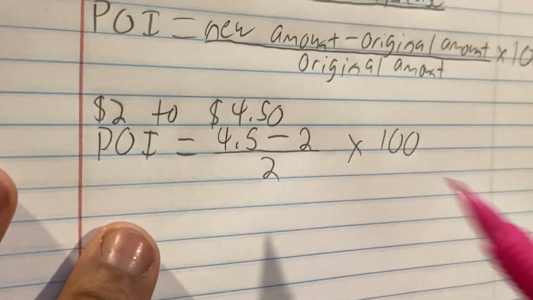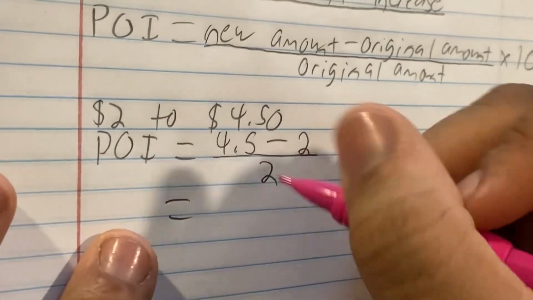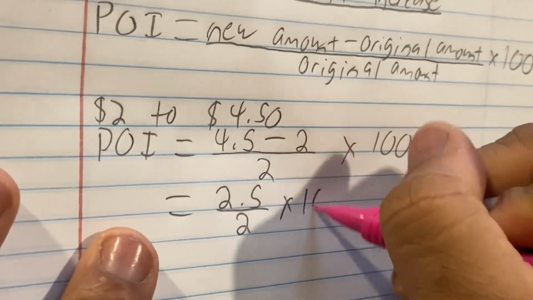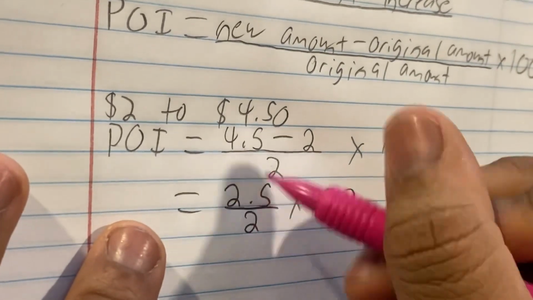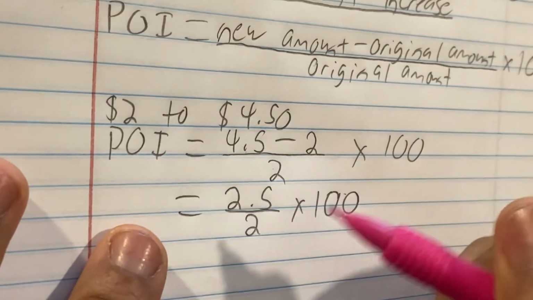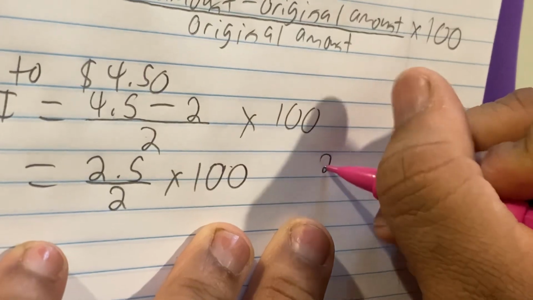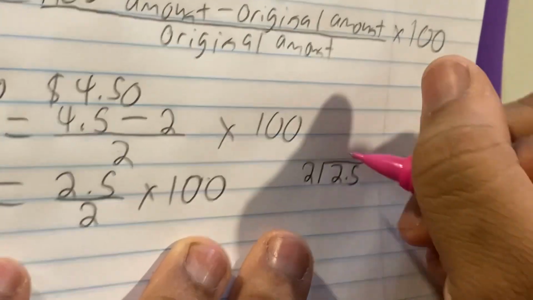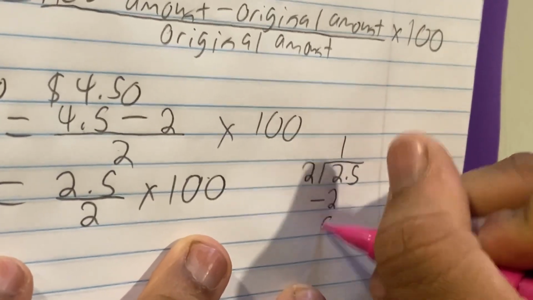Now let's start with the easiest part. 4.5 minus 2 equals 2.5, divided by 2, times 100. Even though we're kind of breaking the rules of PEMDAS, we're just going to do it step by step. We're going to divide 2.5 by 2. How many times can 2 go into 2.5? 2 can go into 2 once. 1 times 2 equals 2. 2 minus 2 equals 0.